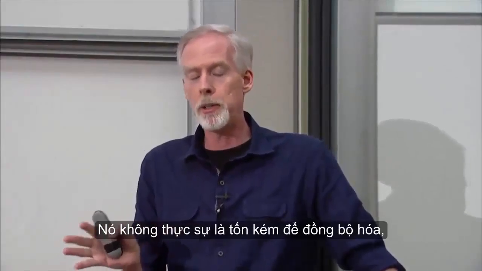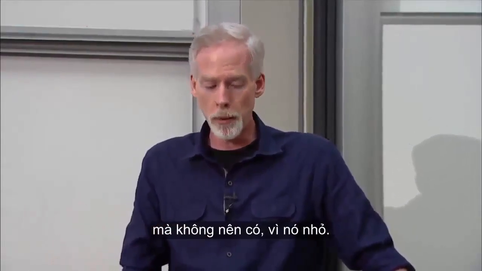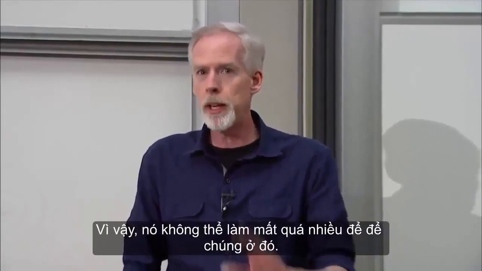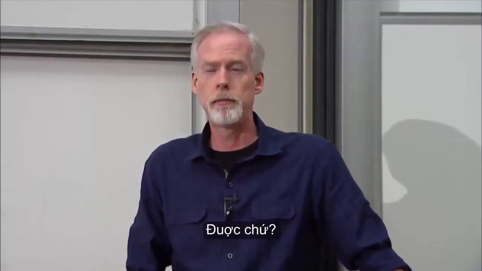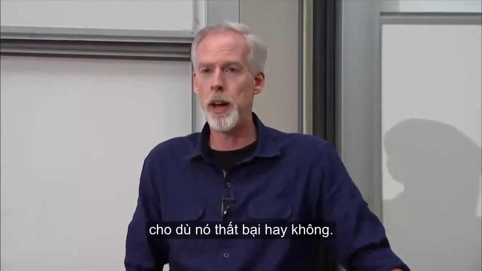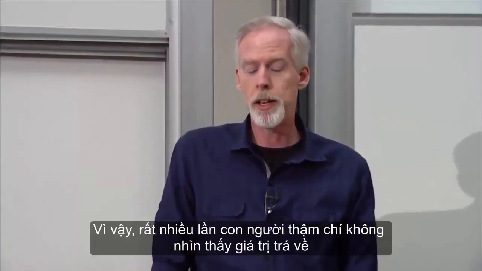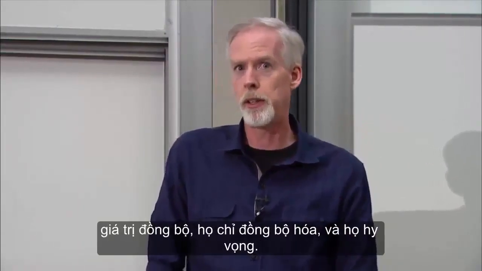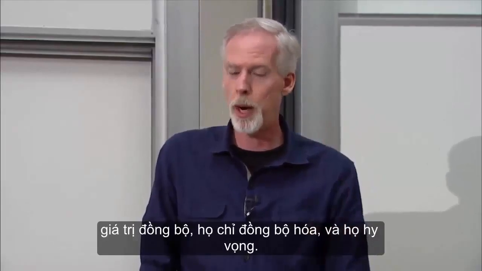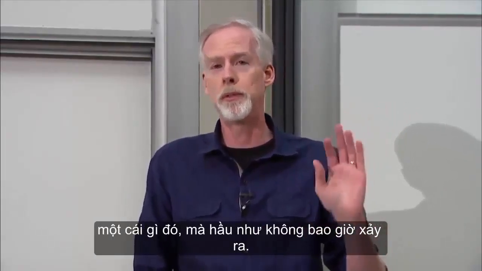It's not really that expensive to synchronize, especially if there's not much data in there, which there shouldn't be because it's small. So it can't hurt too much to throw them in there, okay? And yeah, synchronize returns a bool, whether it failed or not, but if it failed, there's not really much you can do. So a lot of times people don't even look at the return value of synchronize. They just synchronize and they pray. But it's only not going to save if, like, the disk is full or something, which virtually never happens.